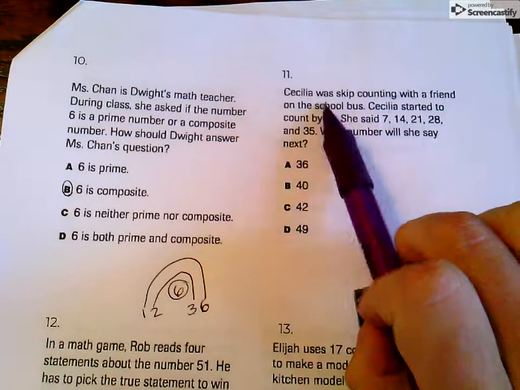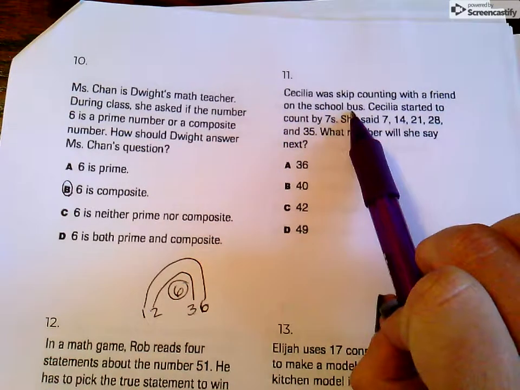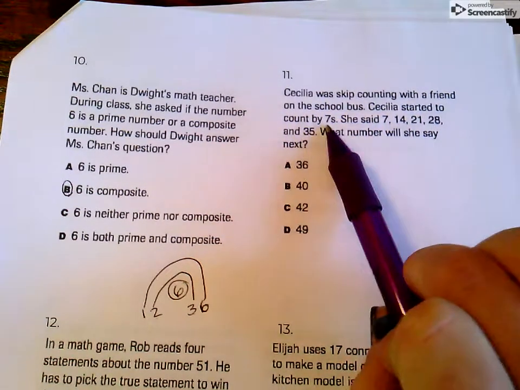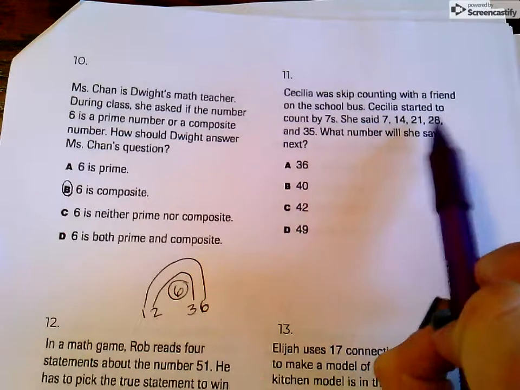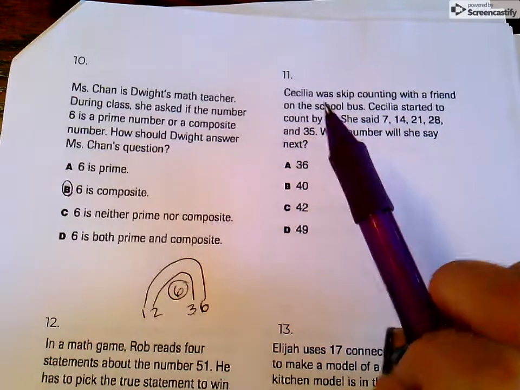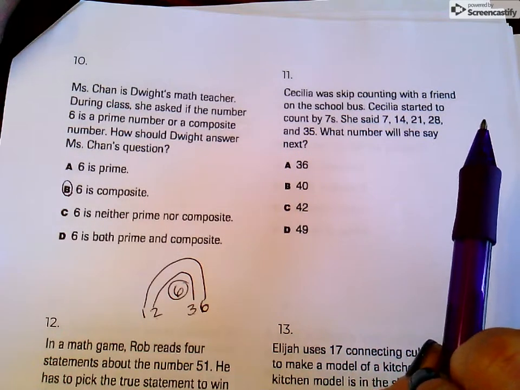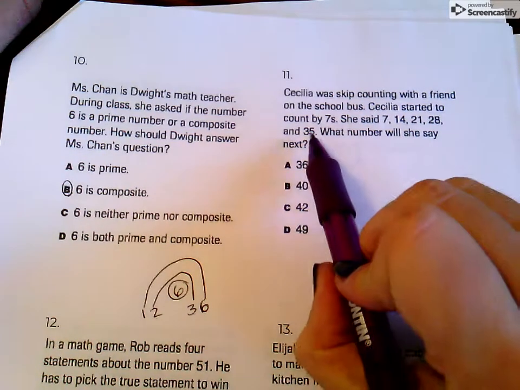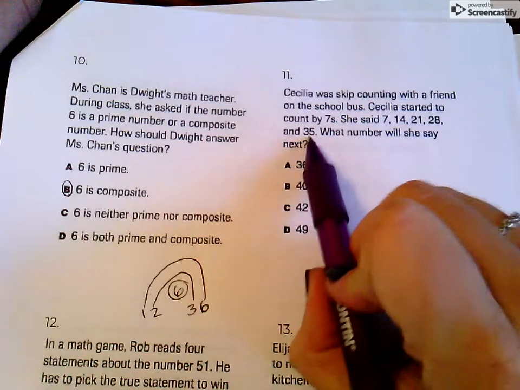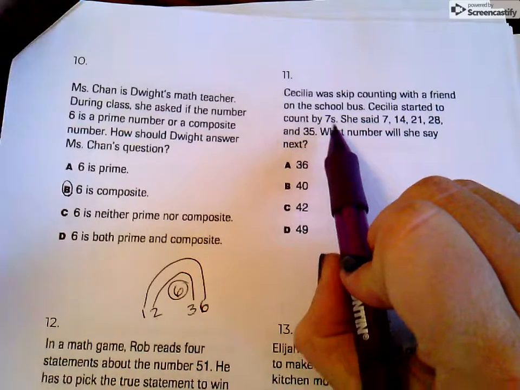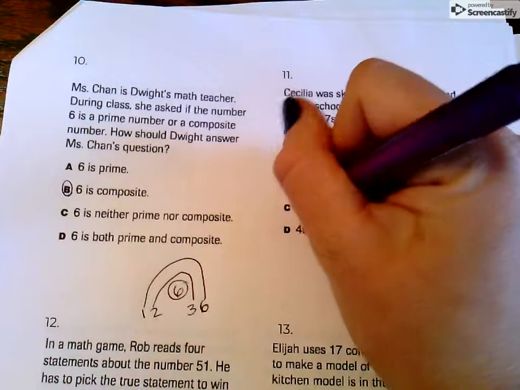11. Cecilia was skip counting with a friend on the school bus. Cecilia started to count by 7. She said 7, 14, 21, 28, and 35. What will be the next number she will say? So all you have to do is add 7 to 35. That's your last number. If she skipped counting by 7s, just add 7 to 35 and you should get 42.